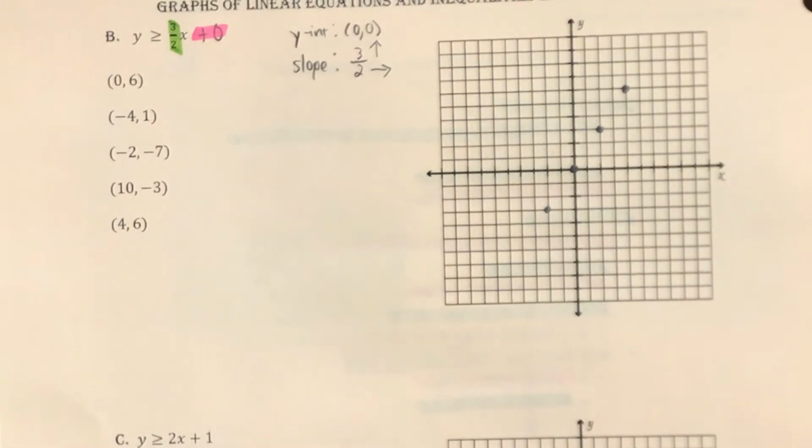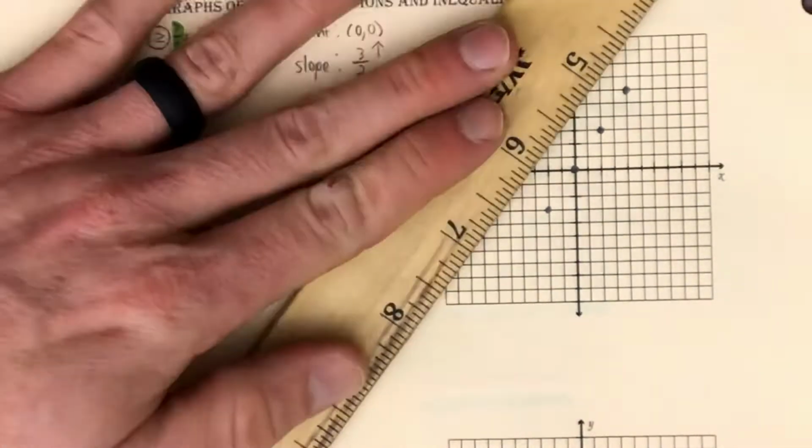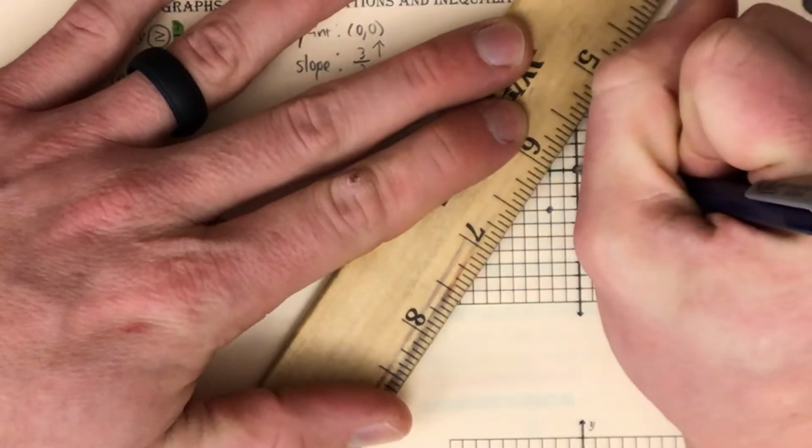Now, before I go in and draw my line, the next thing I need to determine, with linear inequalities, is is it a dashed or solid line? And in order to determine that, we look at the inequality symbol. And if there's any portion of an equals to sign, that means it is a solid line. On this one, we have the inequality symbol greater than or equal to, so it does have a portion of an equals to sign, which means when we draw our line, it should be completely solid.